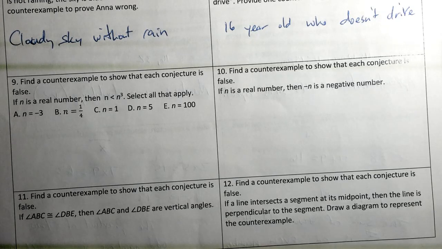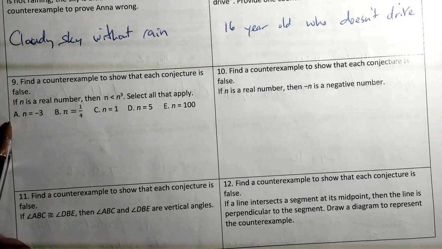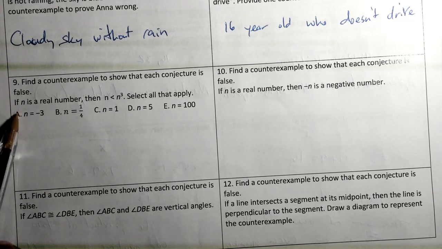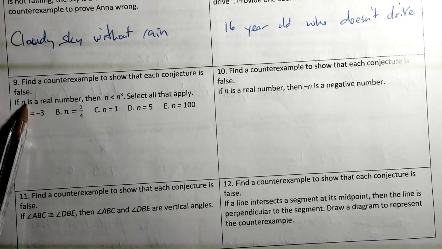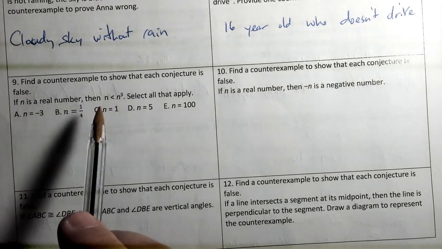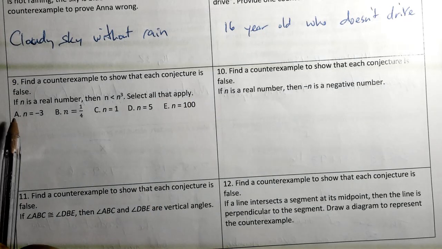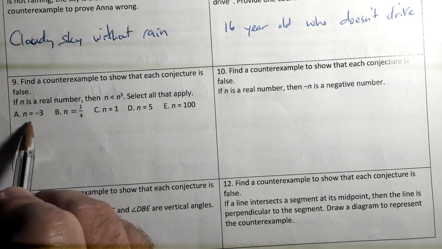Okay. Number 9. Find a counterexample to show that each conjecture is false. So we have some math here. Let me back up and read the line before. If n is a real number, then n is less than n cubed. Select all that apply. So for number 1, n is -3.